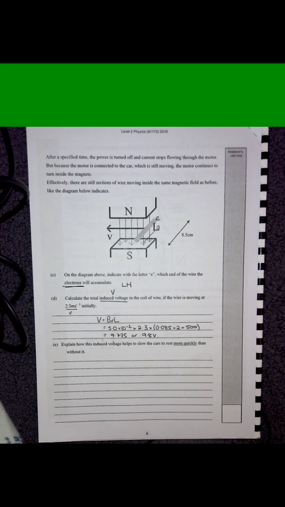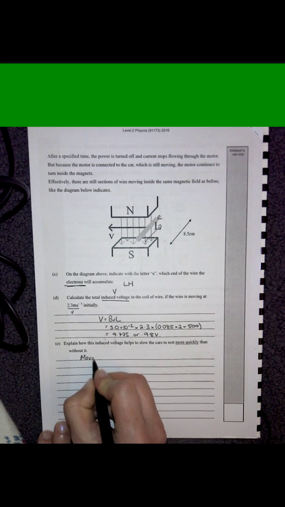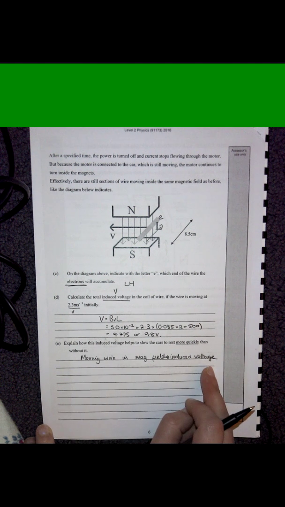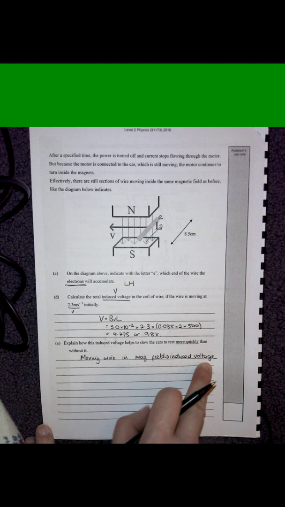But first thing we do know is that when we've got a moving wire in a magnetic field, we get an induced voltage. And actually, as some of you will learn next year, this is called Faraday's law, but we don't need to worry too much about that for now.